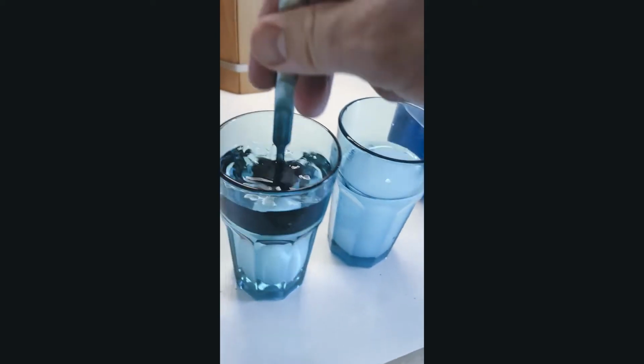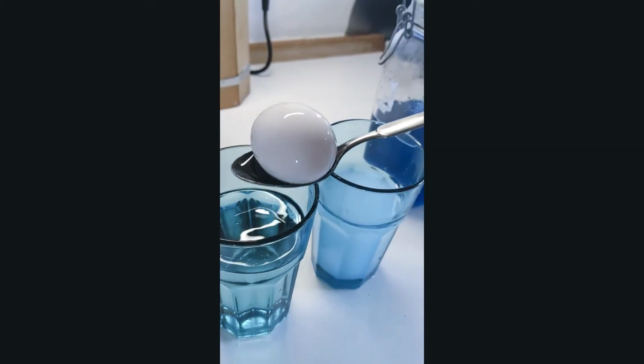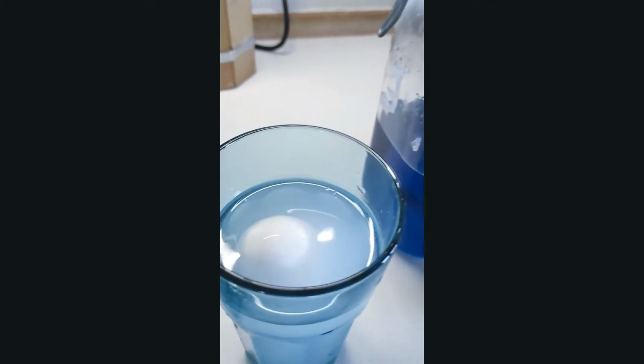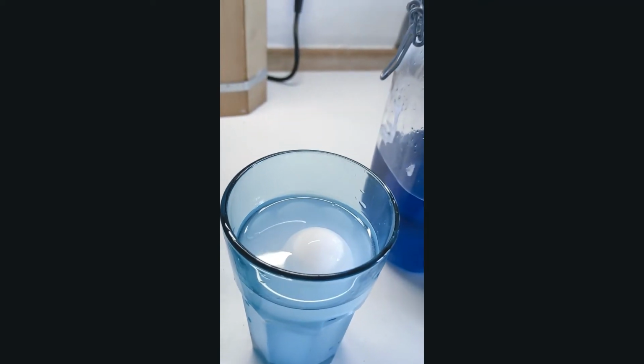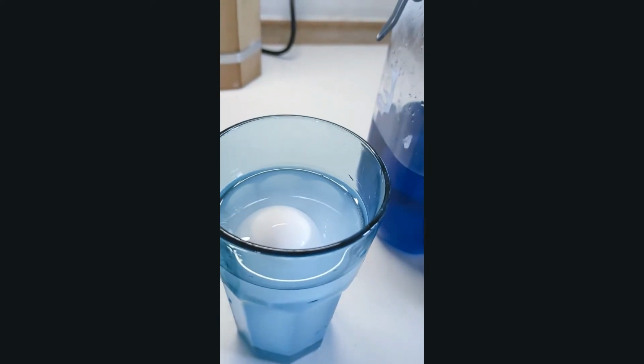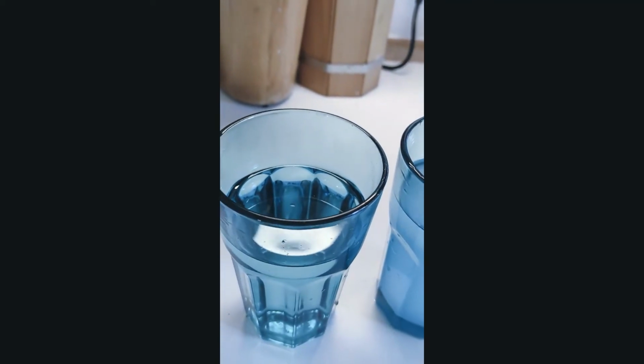Okay, and then we try putting the egg into this salt water, and we'll see that here the egg floats. So hereby I can see that the salt water has a higher density than the fresh water.